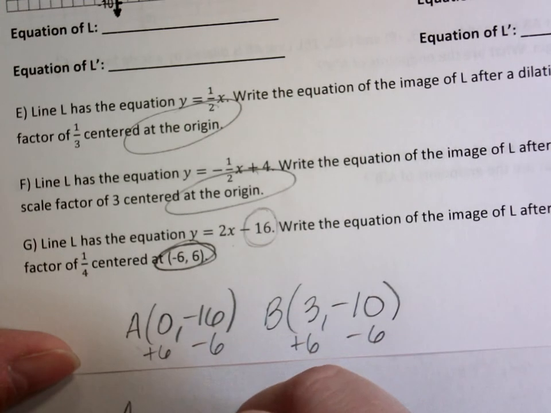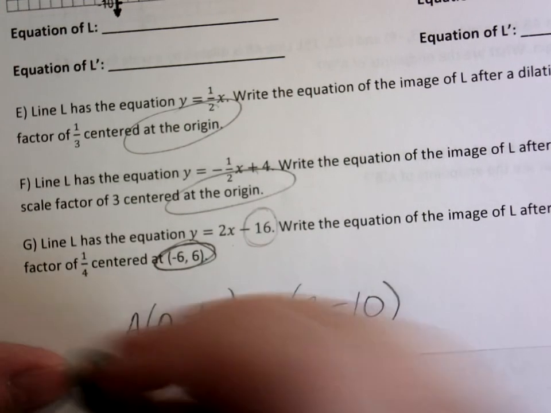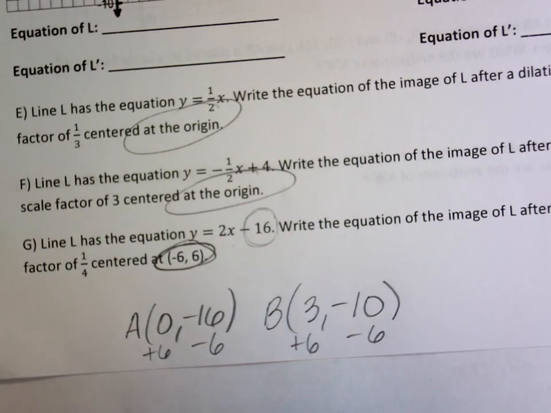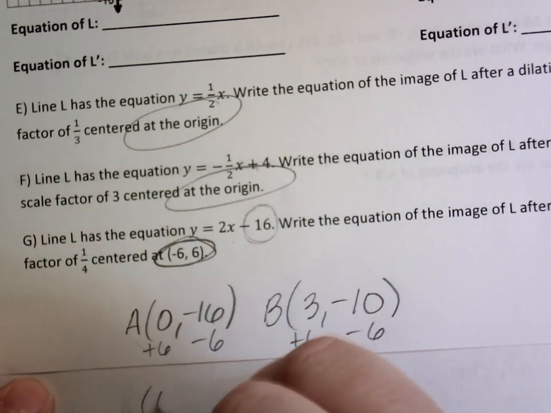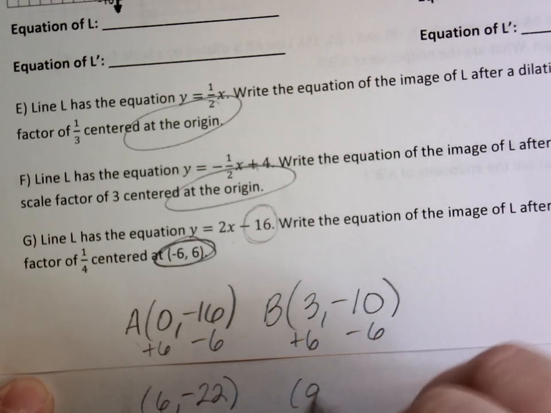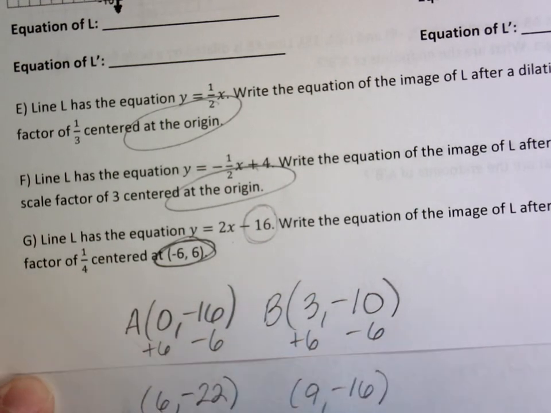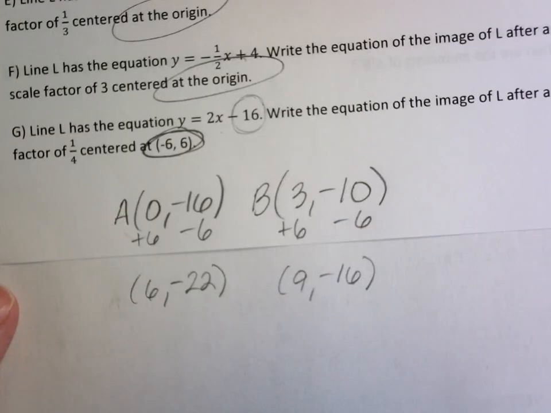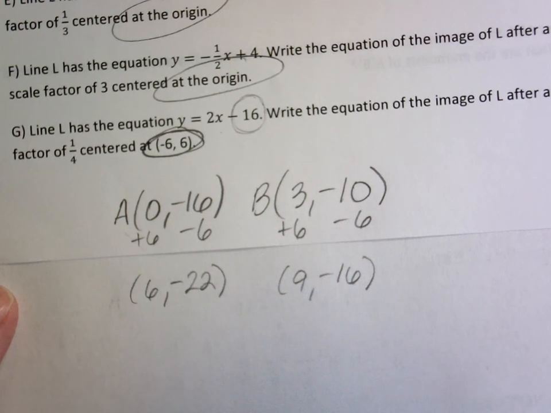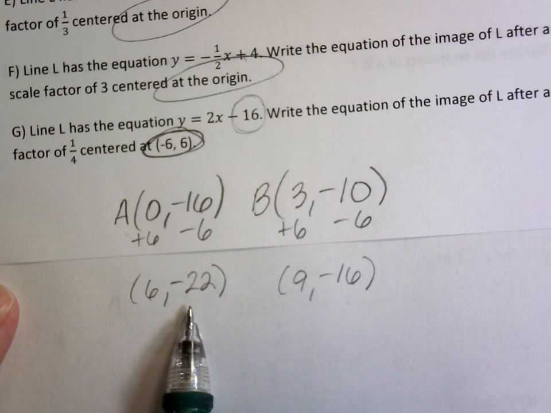This gives me 6, -22, and 9, -16. That is basically where these points would be if I shifted everything so that my center of dilation was at the origin. Now I'm going to dilate by a scale factor of 1/4.